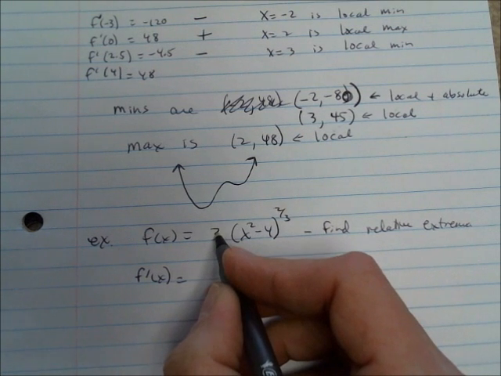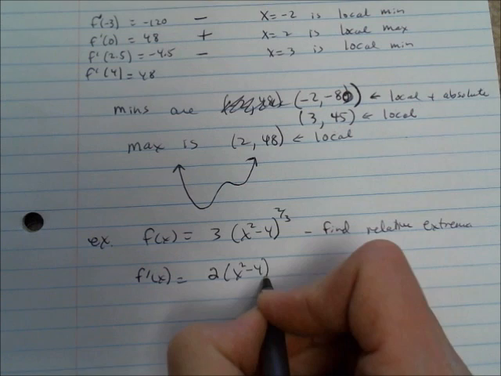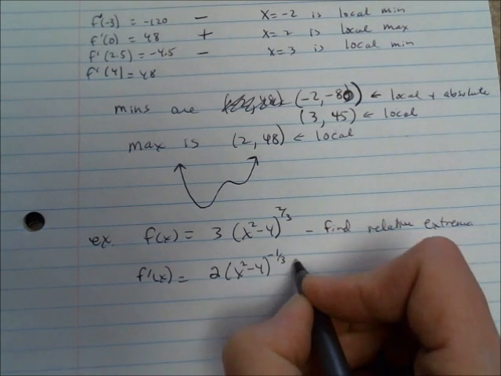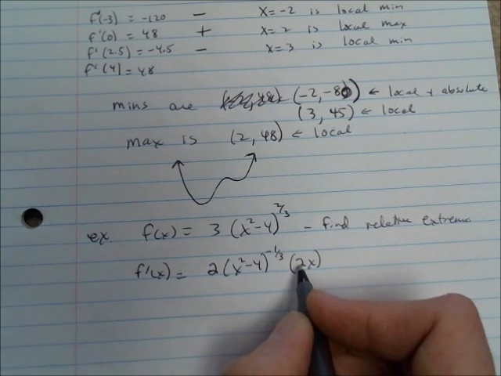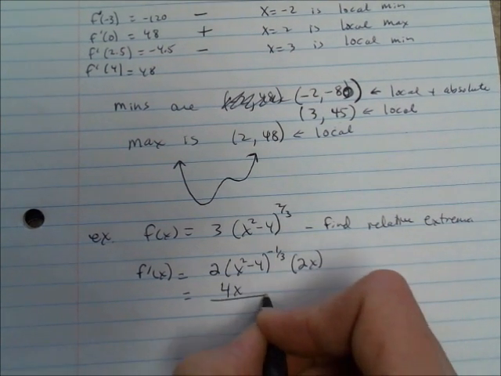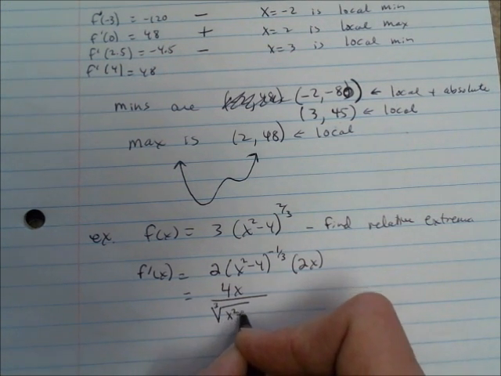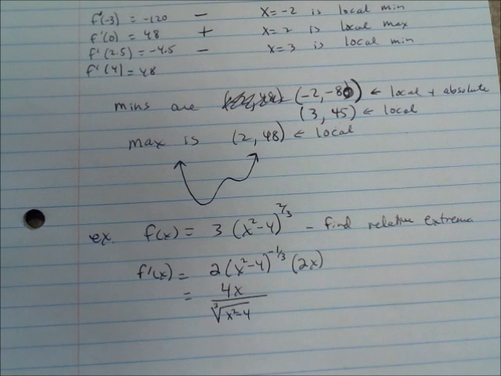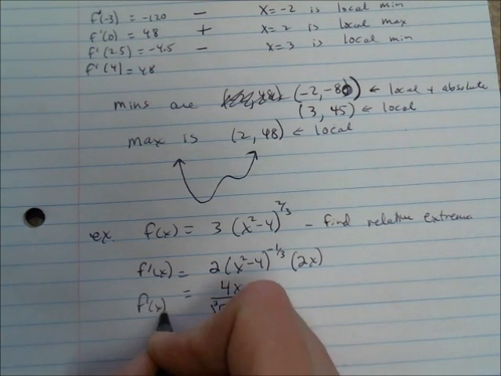So 2/3 times 3 is 2, times (x squared minus 4) to the negative 1/3, and then you multiply by 2x as the chain rule. So f prime of x is equal to 4x all over the cubed root of x squared minus 4. So that's step 1, f prime of x.